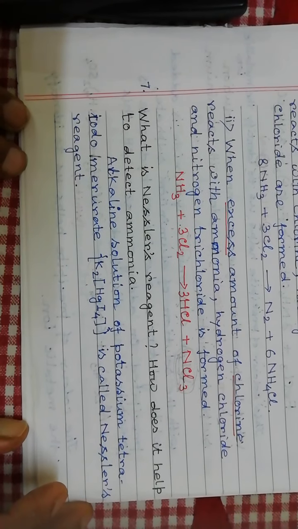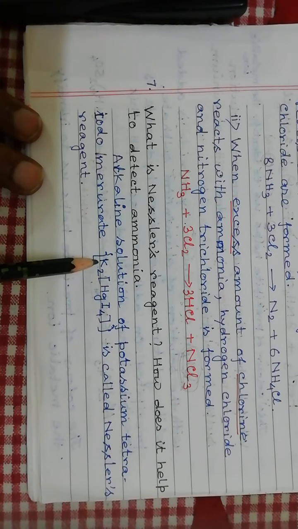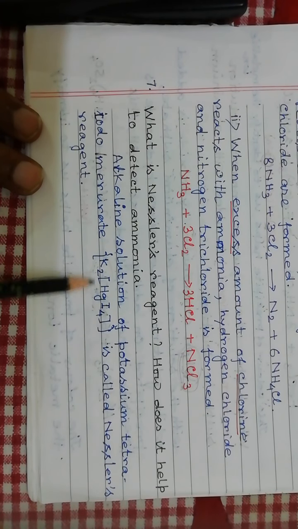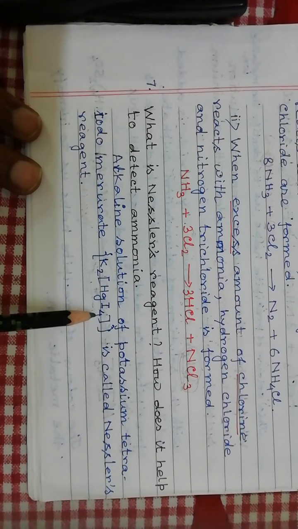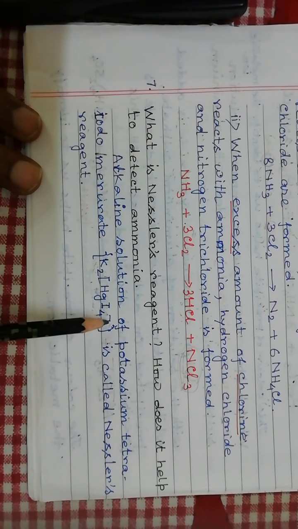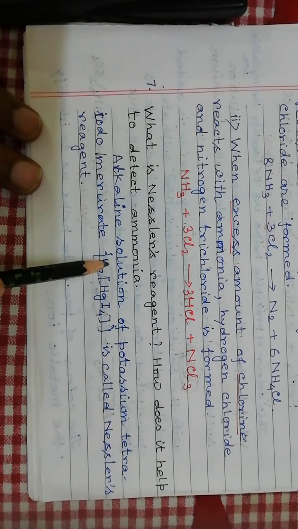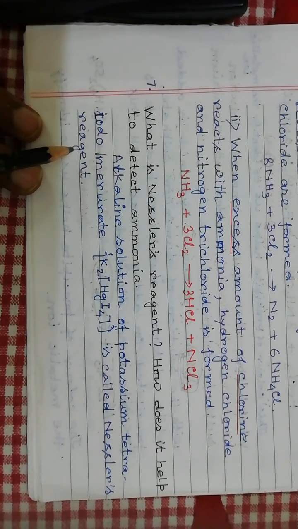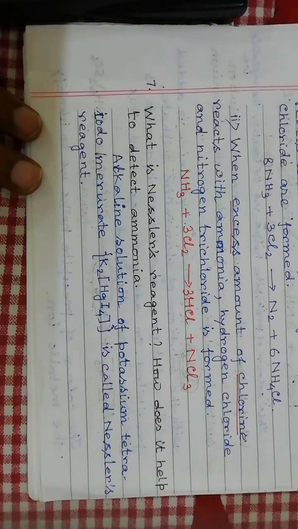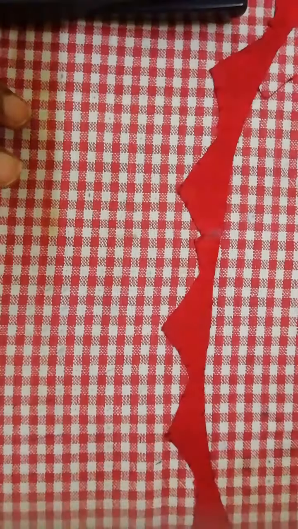Now a very important question: what is Nessler's reagent? The compound here is K2HgI4. The name of this compound is potassium tetraiodomercurate. The alkaline solution of this potassium tetraiodomercurate is known as Nessler's reagent. Alkaline solution means the solution is made with the help of an alkali, which may be sodium hydroxide or potassium hydroxide.